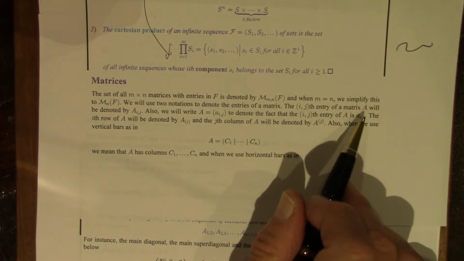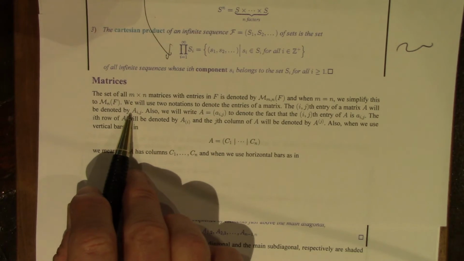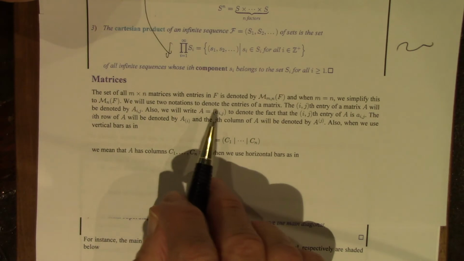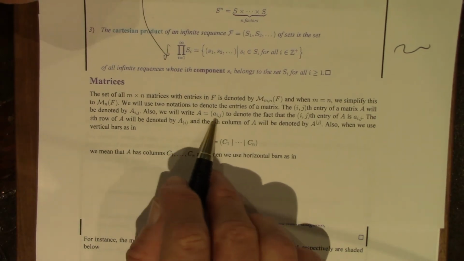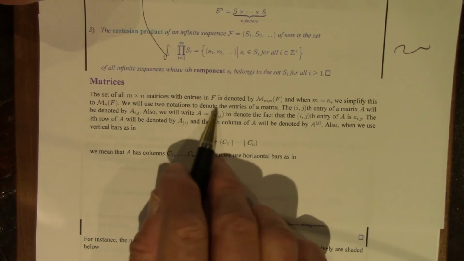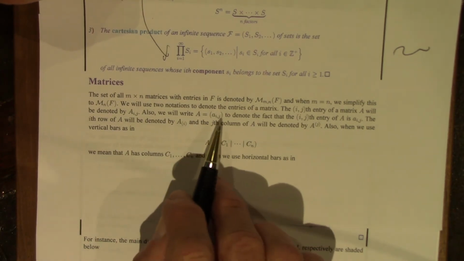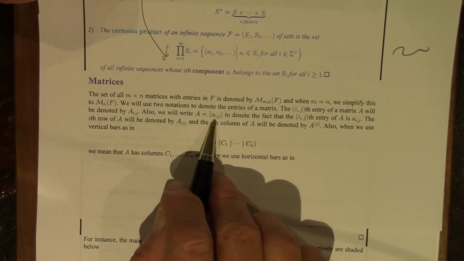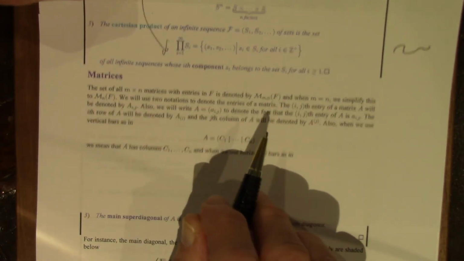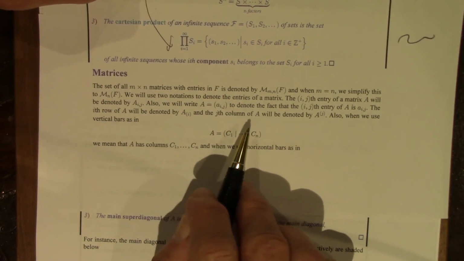The ijth entry of a matrix capital A, I'm going to denote by capital A sub i comma j. But I also, on occasion, will need to write capital A equals little a sub ij in parentheses, and that denotes the fact that A is a matrix and little a sub ij is the ijth entry. So both of these are very common notations, and they're both handy at different times.